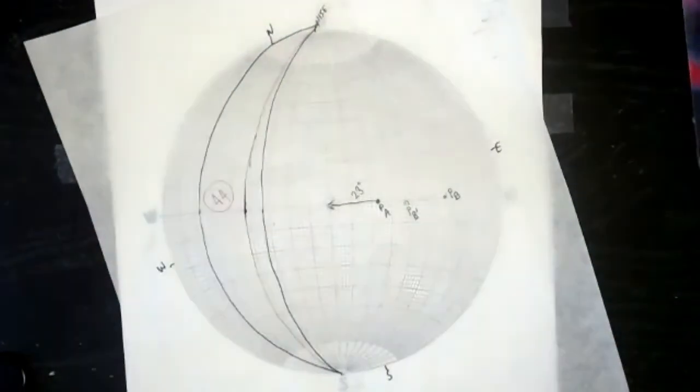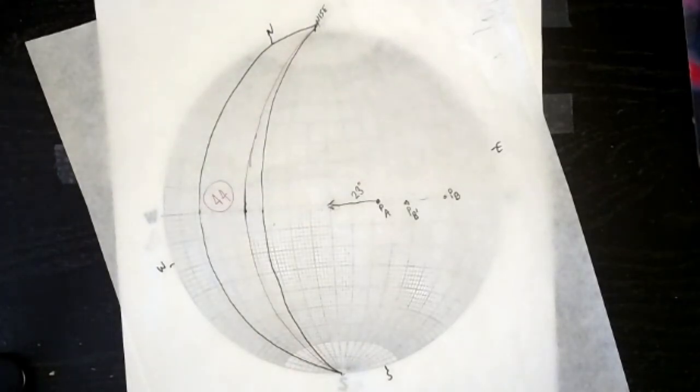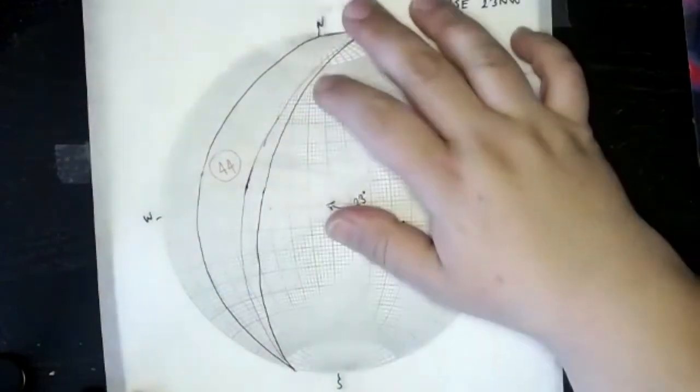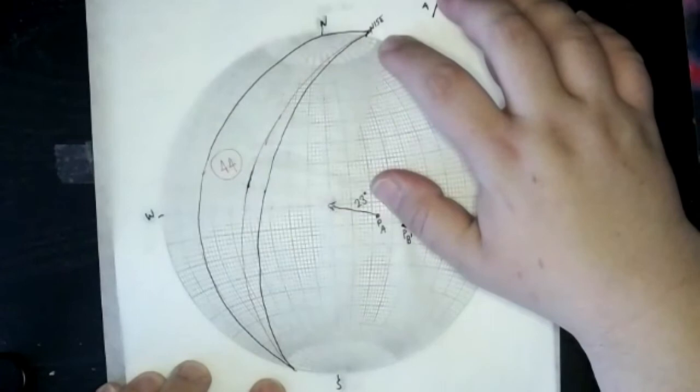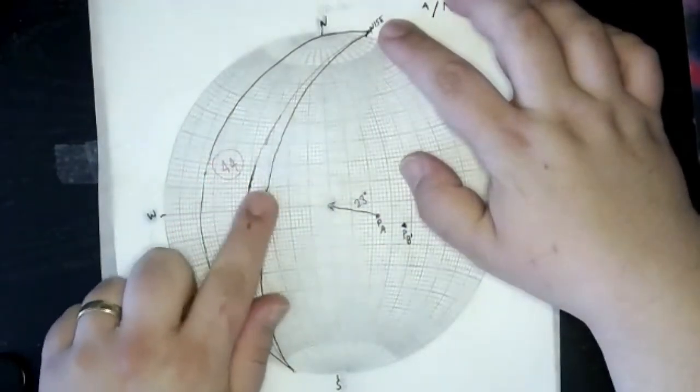So the dip angle of this formation was 44 degrees at the time of deposition of formation A. You can see the orientation has the same strike, but the dip angle changed over time because of rotation.